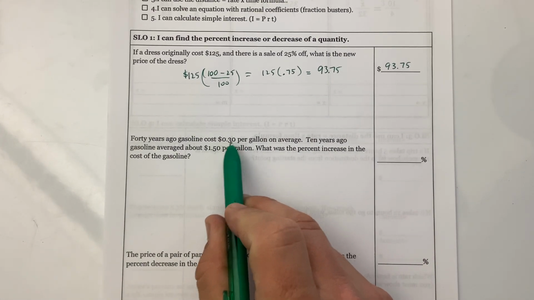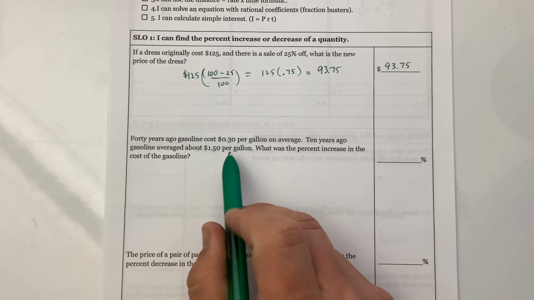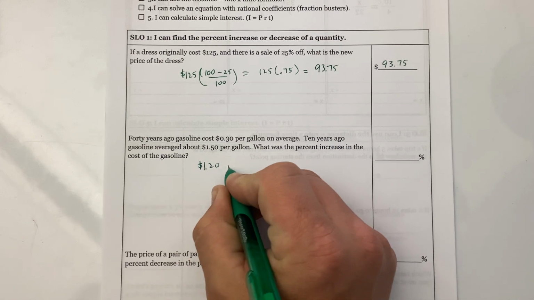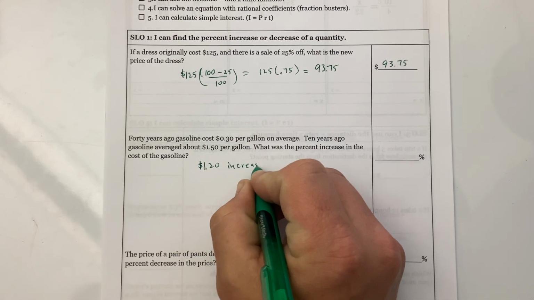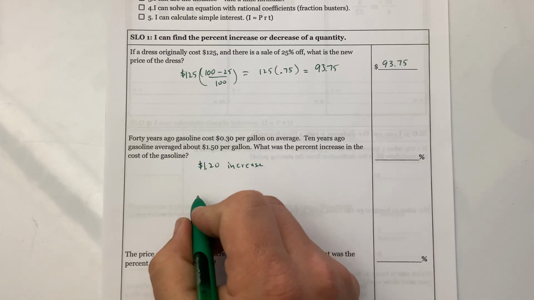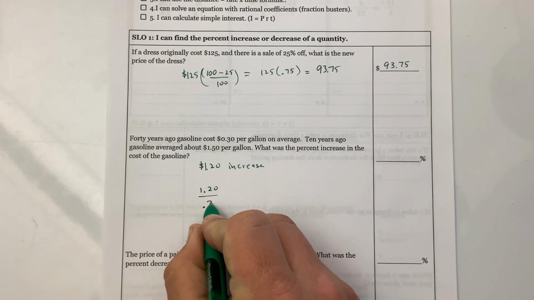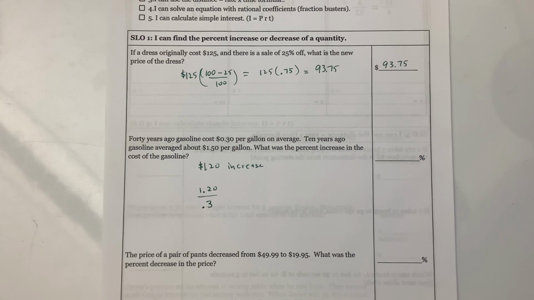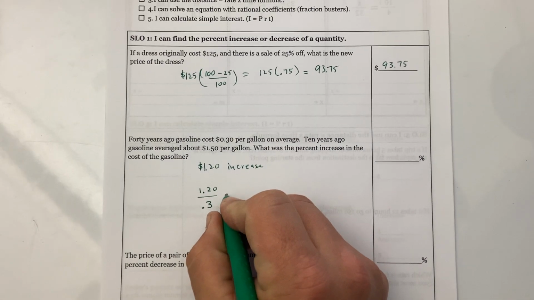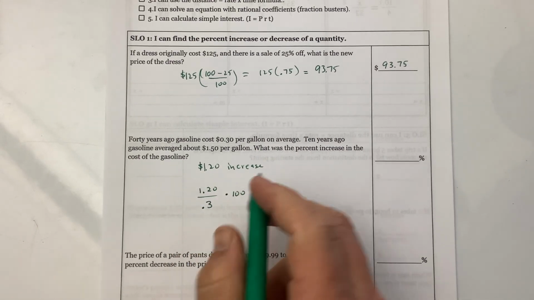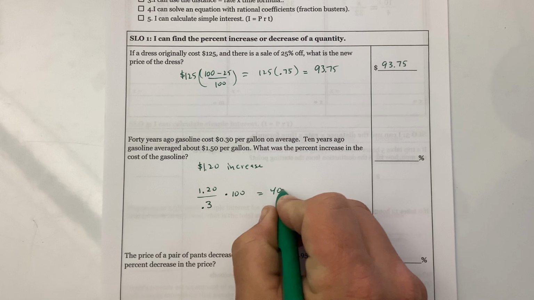The other mistake is just think about the increase. This increased by $1.20. Okay, so that is the number. If we take 120 and divide it by the original value, which is 30 hundredths or 0.3, and then we're going to multiply that by 100 because we need to turn this into a percent, we are going to get 400%.